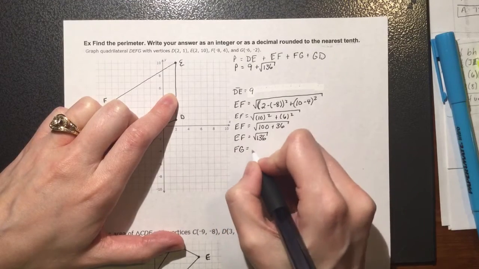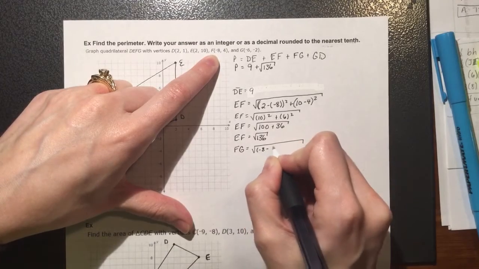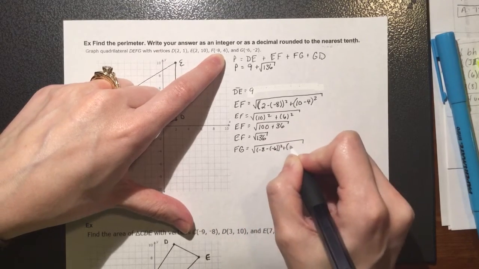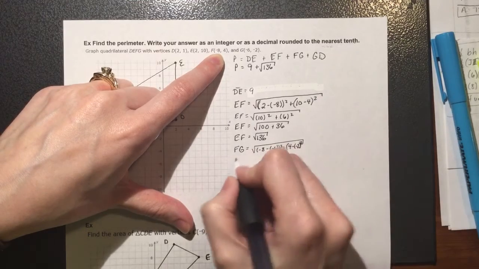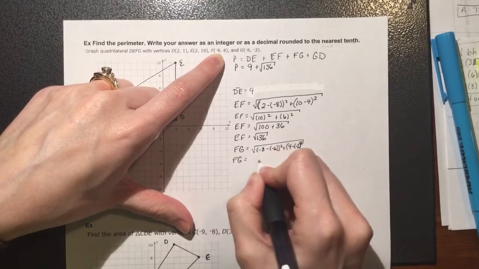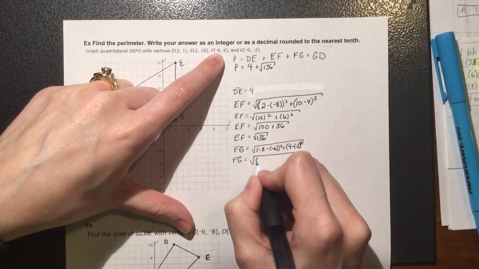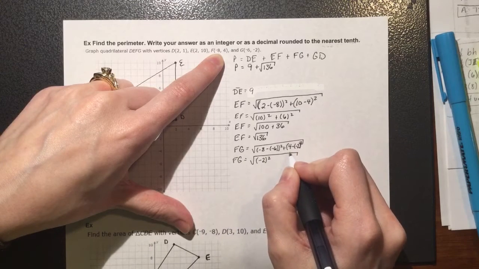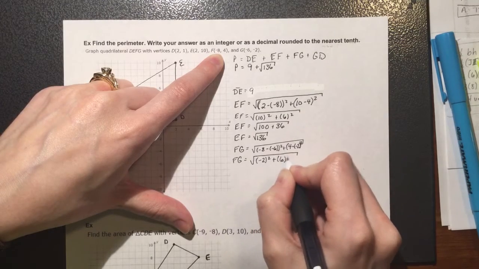FG is going to be equal to the square root of negative 8 minus a negative 6 squared plus 4 minus a negative 2 squared. So FG is going to be equal to the square root of negative 8 minus a negative 6 is going to be a negative 2 squared, and then 4 minus a negative 2, 6 squared.